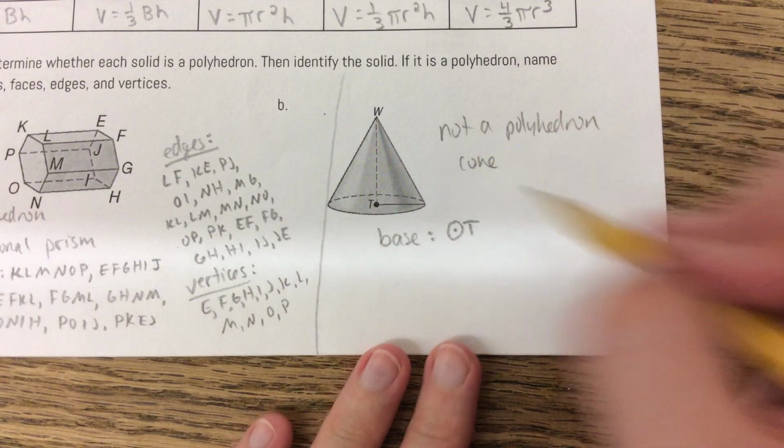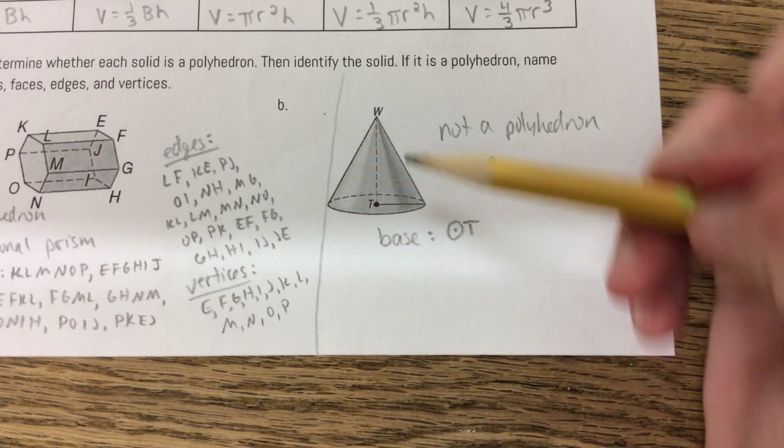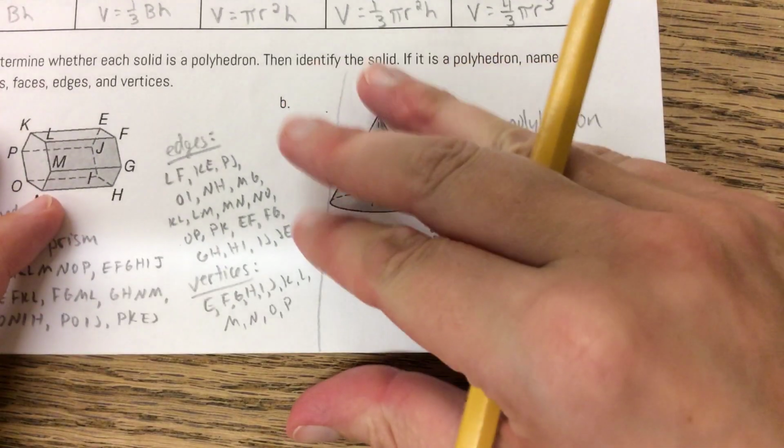I guess it says if it's a polyhedron, name those things. But this would be the base on that one, and this would be the height. There we go. Much easier on that one.